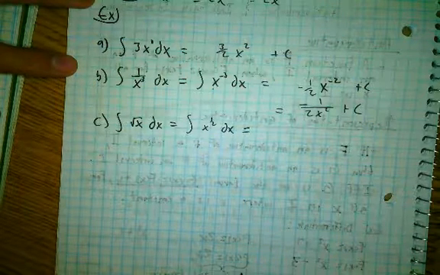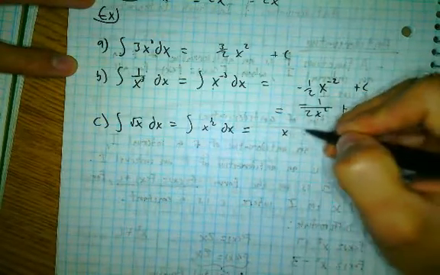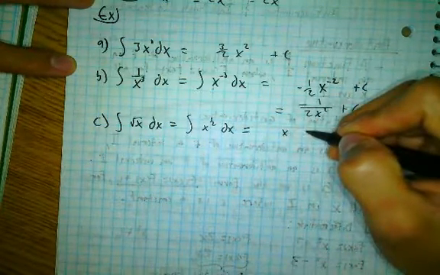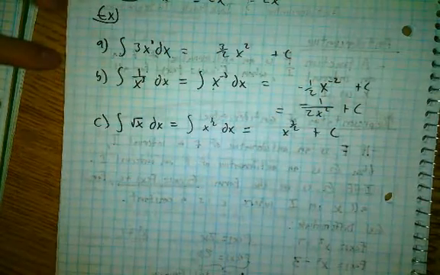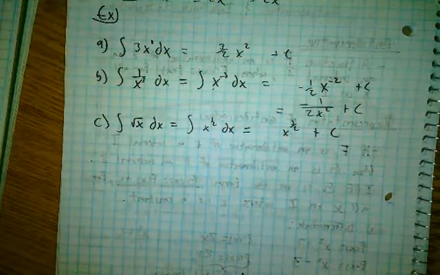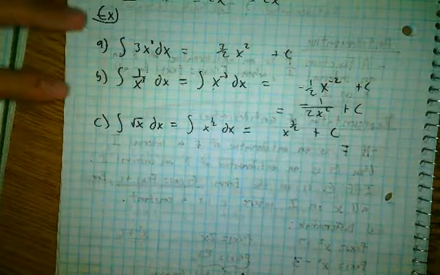X to the what? To the 3/2 plus C, right? But then what's going to happen? 1 divided by 3/2, which is the same thing as saying 2/3. Agreed?